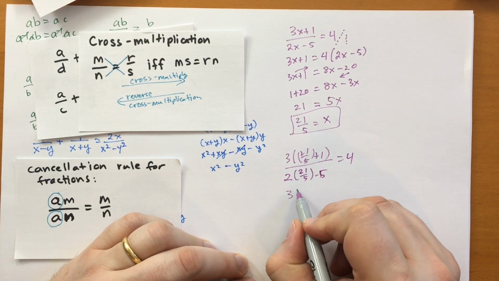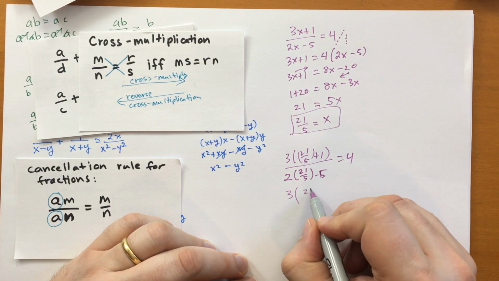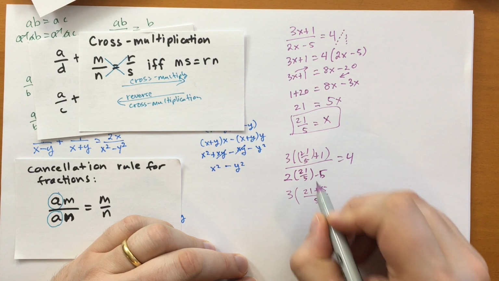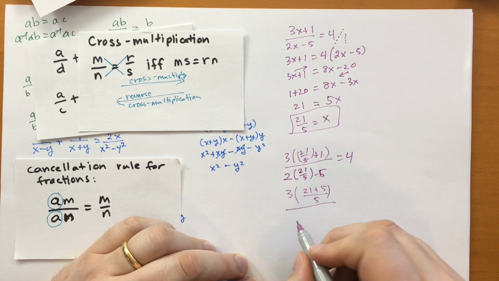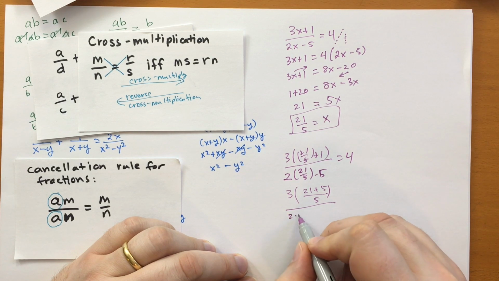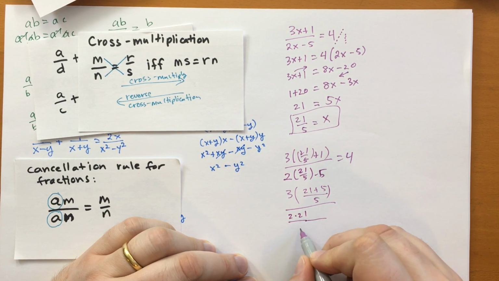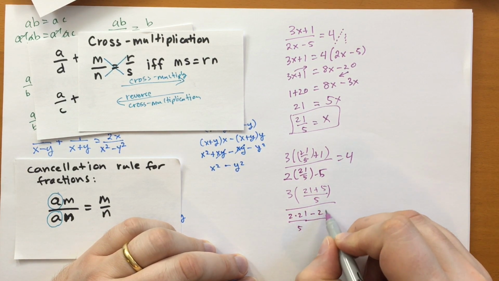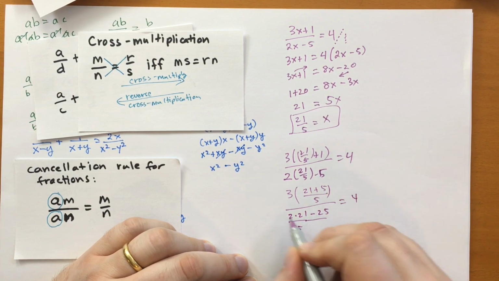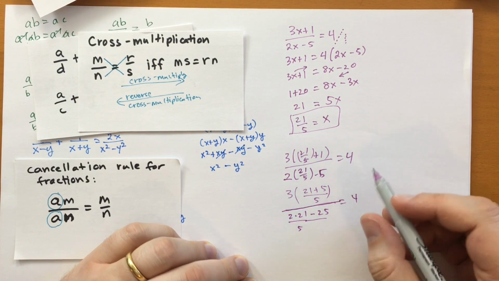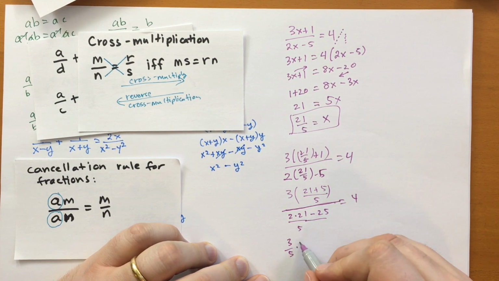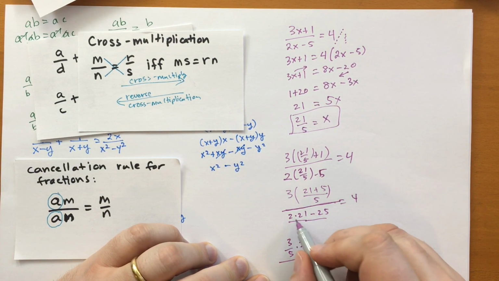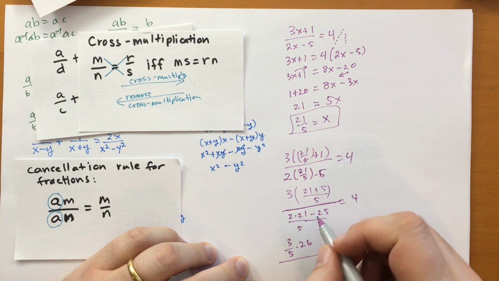So we get 3 times 21 plus 5 all over 5. Remember, we're doing the addition rule. We have to multiply the other side by the bottom. All over 2 times 21 over 5 minus 5 times 5 is 25. That's supposed to equal 4. Let's draw the bigger line here. So we have 3 over 5 times 26 all over, let's see, this is 42 minus 25.